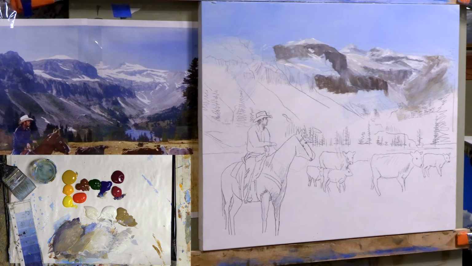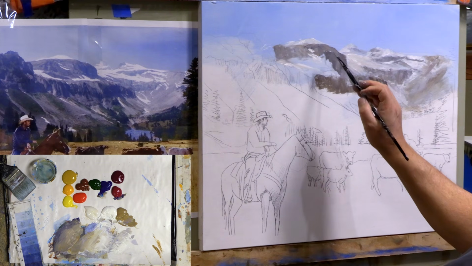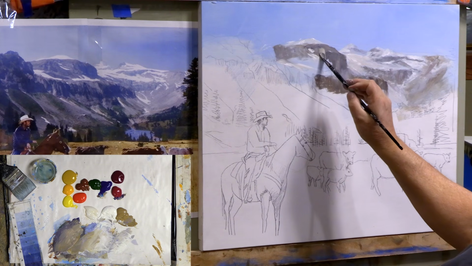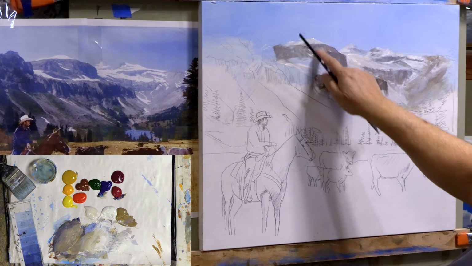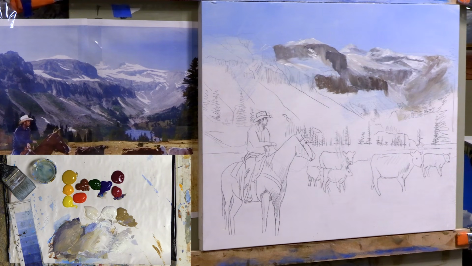Here we go, so I'm looking at those little guys right over there, and yeah, we'll work a bit of this light coming down this ridge line here. It's kind of in sun a bit here, like that.